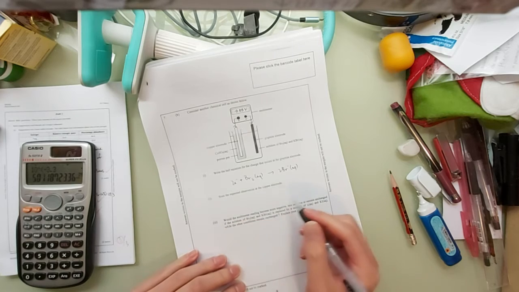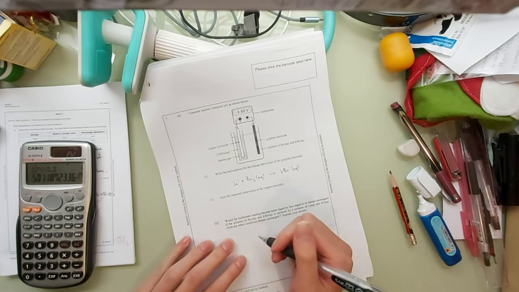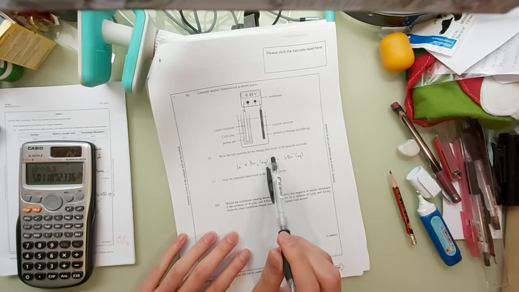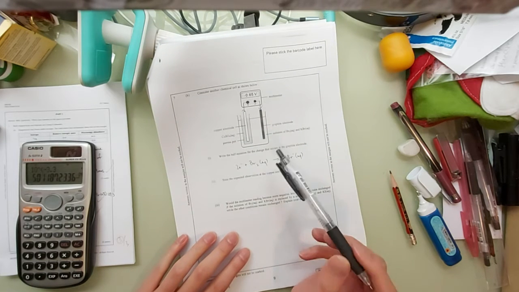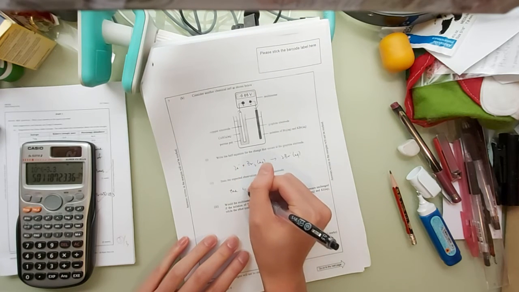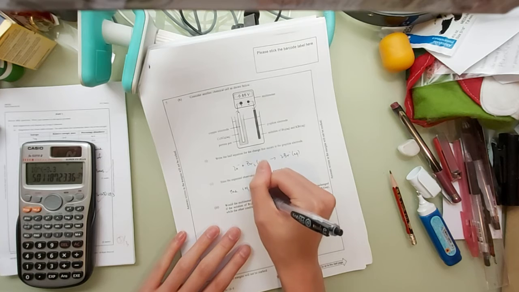State the expected observation at the copper electrode. Well, now the copper is being oxidized. So, the copper, well, there are two things that may happen.